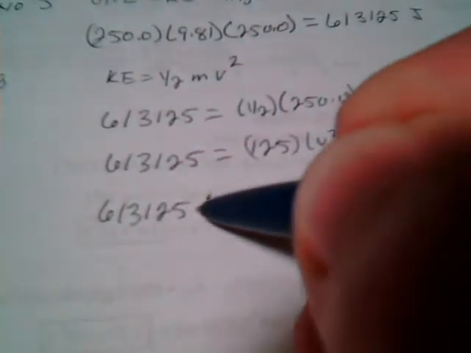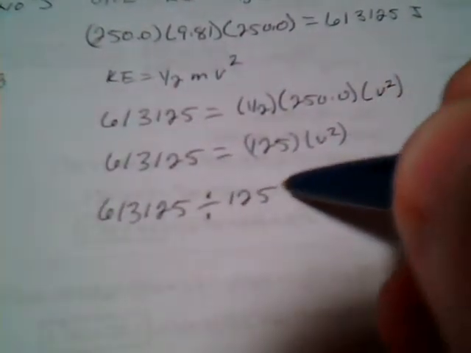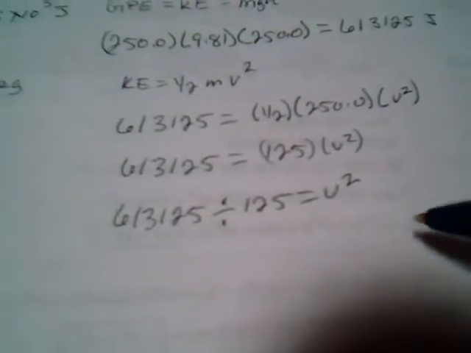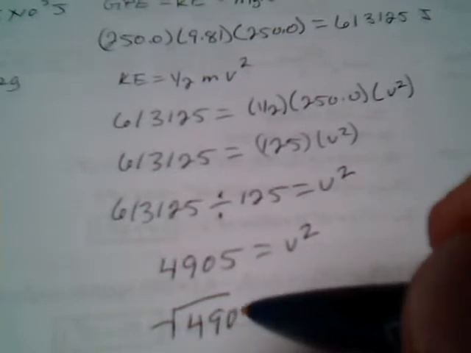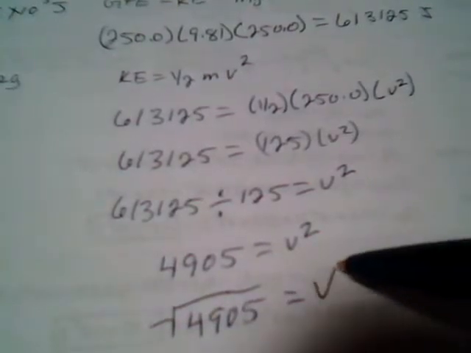Okay. Now since the 125 and the velocity are multiplied at this point, we'll need to divide them. So 613,125 divided by 125 is equal to velocity squared. When we divide these two, we get 4,905 is equal to velocity squared. If we square root the 4,905, that gives us just the velocity.